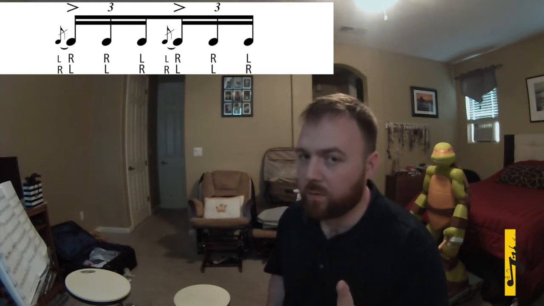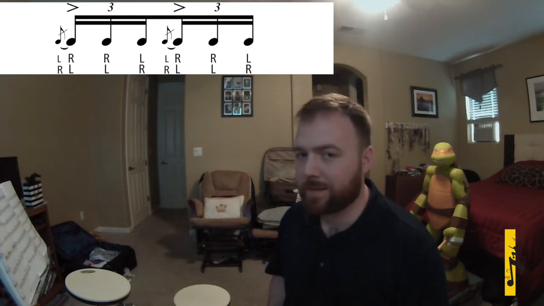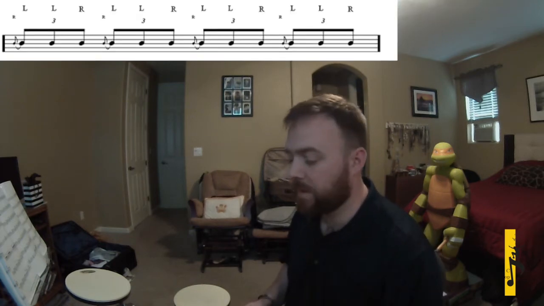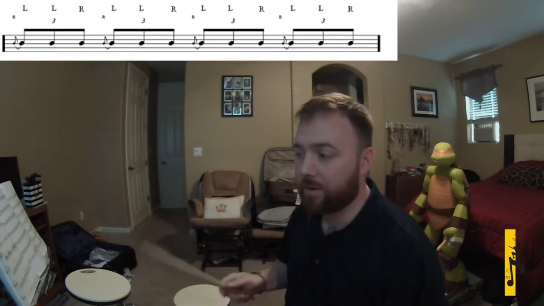What you might not do naturally is practicing the left hand lead, or for left hand drummers the right hand lead. So whatever your dominant hand is, try practicing with your weaker hand lead, because you don't want to be a one-sided drummer that can only play with your dominant hand. So for me, that's a left-handed flam, a left-handed tap, and a right.